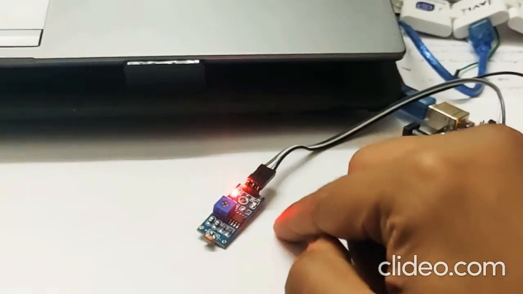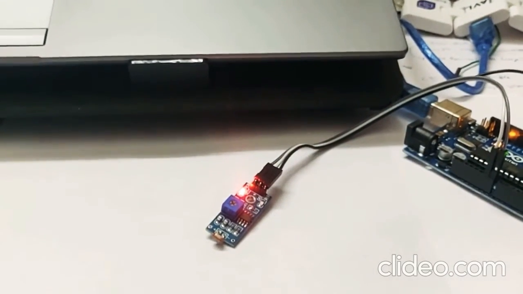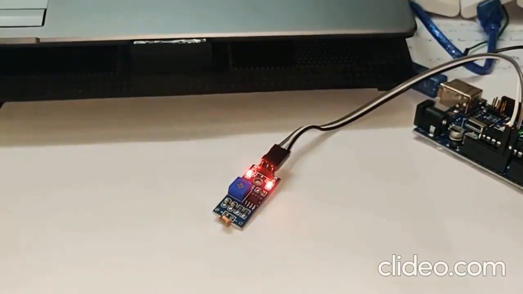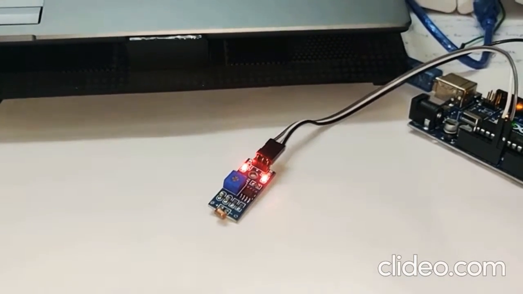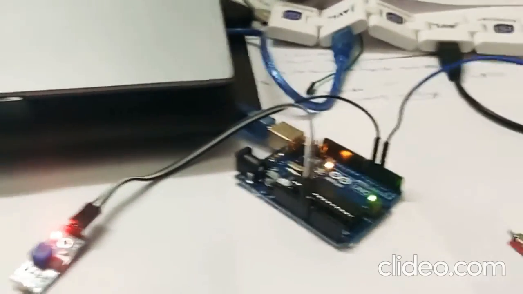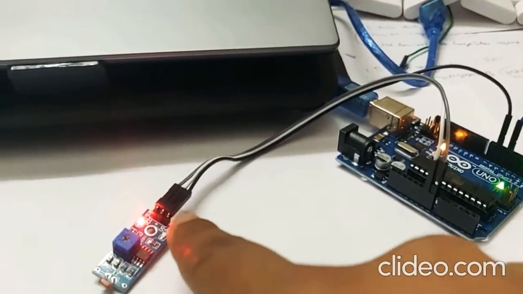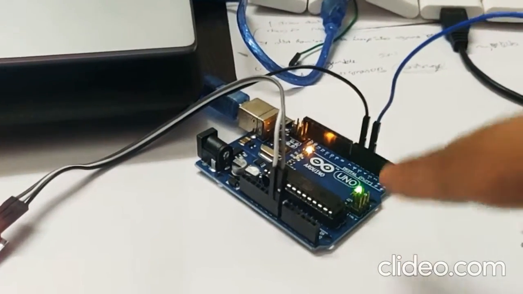So currently it will blink once it gets triggered. Let's just say if I turn on my flashlight, then you see it blinking, right? So this means it's being triggered. Okay, so I'll give a demo maybe later. So this is feeding the output to the input of my Arduino Uno.